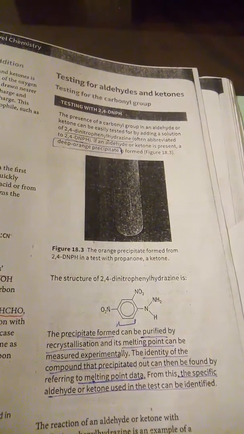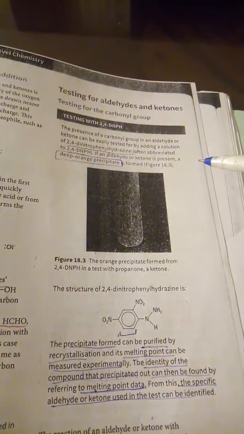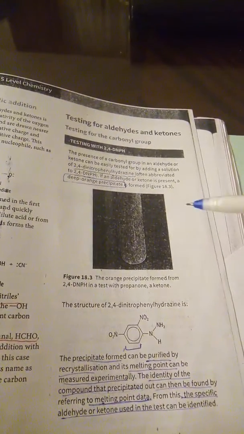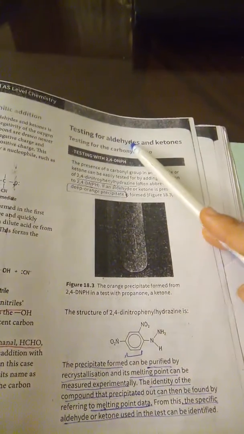Hello, let's continue with some further chemical reactions for carbonyl compounds. Today we'll start talking about testing for aldehydes and ketones. In order to test an aldehyde and to distinguish it from a ketone, we have to depend on the rule that aldehydes can be oxidized into carboxylic acid while ketones cannot.